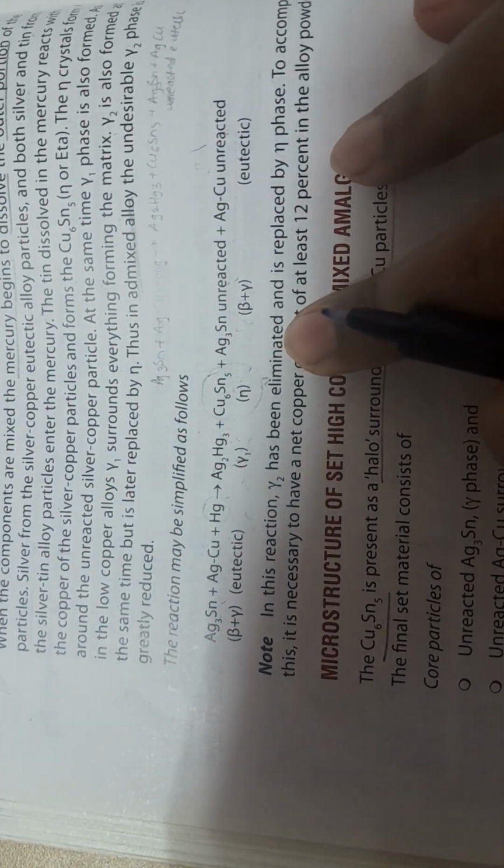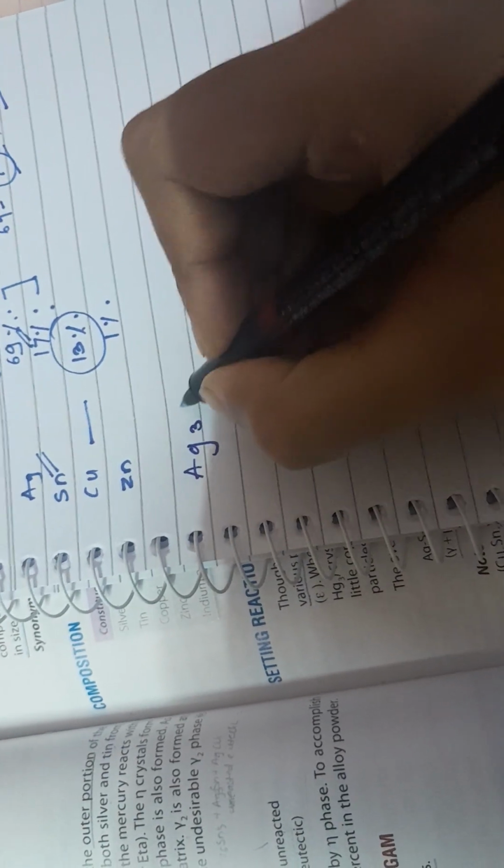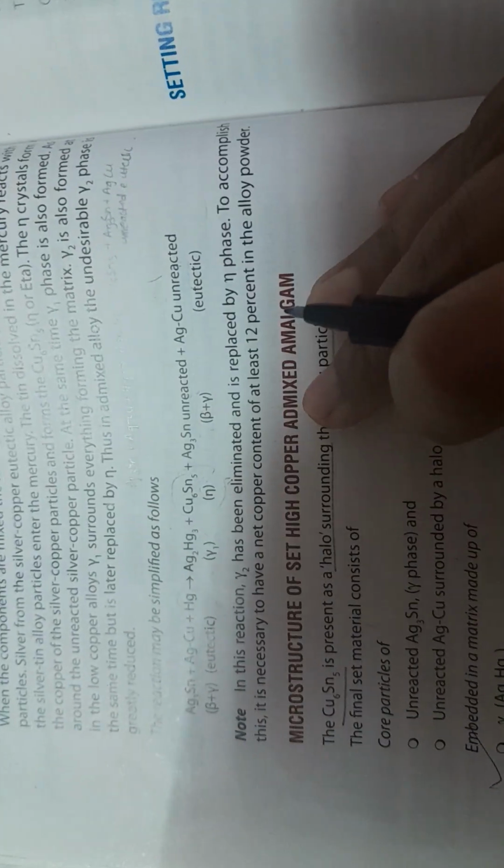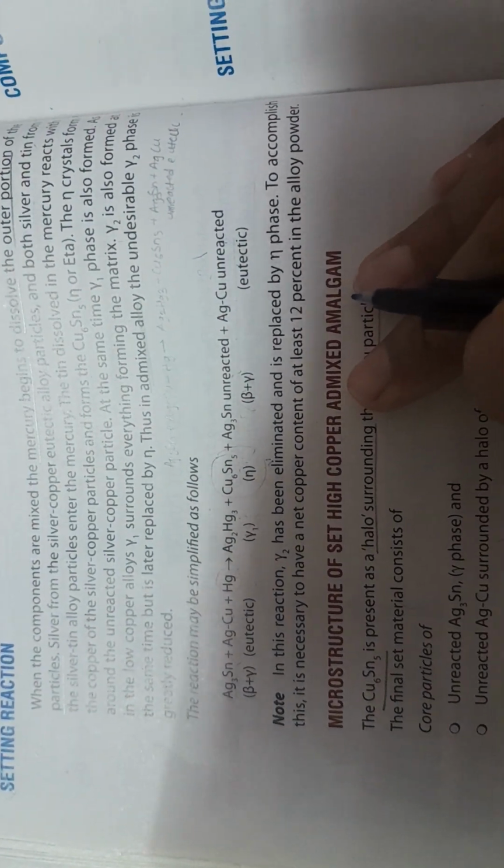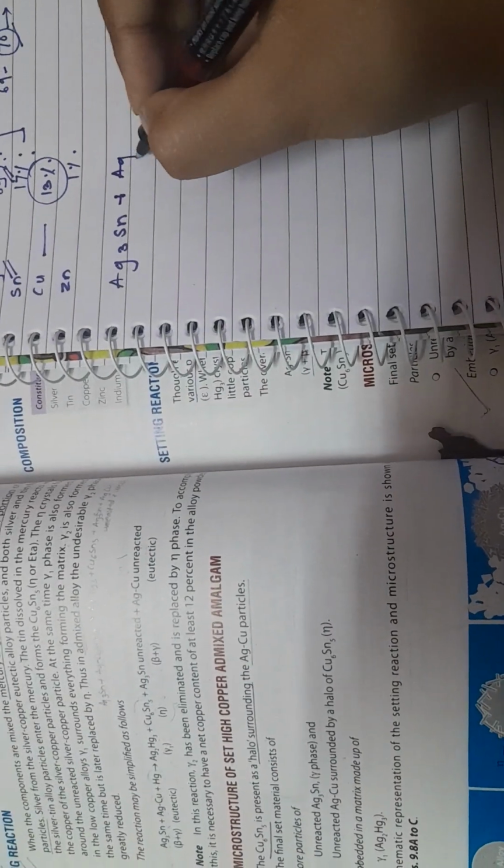Now, the reaction may be simplified as follows: Ag3Sn, that is beta plus gamma, plus AgCu plus Hg, that is mercury. What does it form? We know that the mercury starts to dissolve the outer surface of these particles.